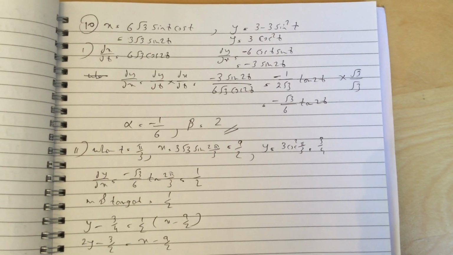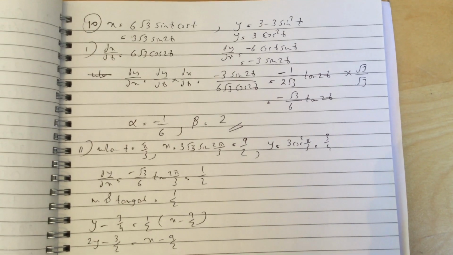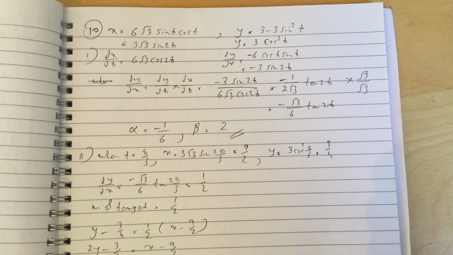So dy/dx equals dy/dt divided by dx/dt, and that works out to be minus root 3 over 6 tan 2t when you simplify. So alpha equals minus 1/6 and beta equals 2.